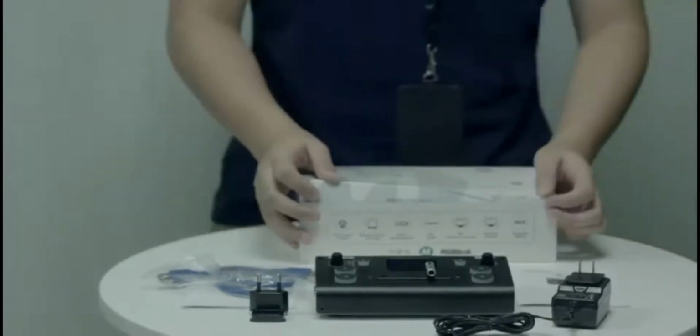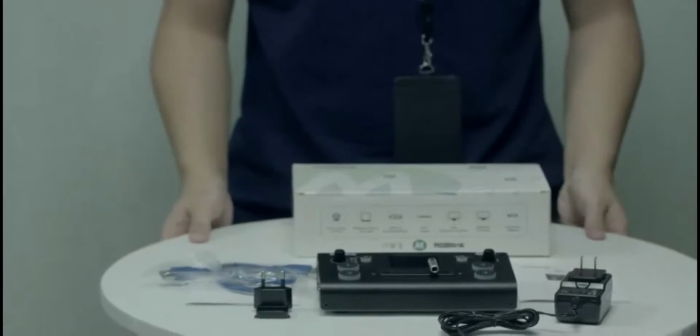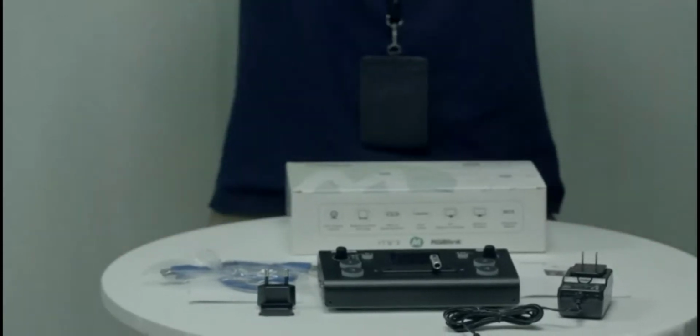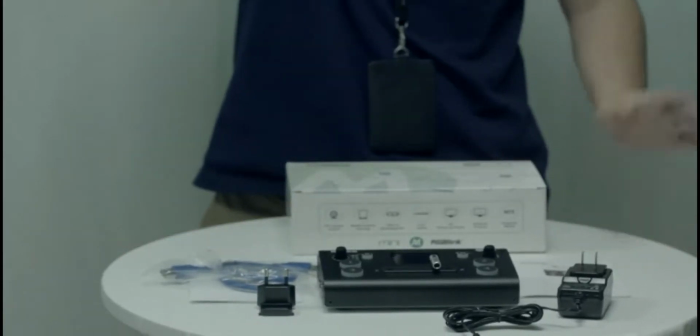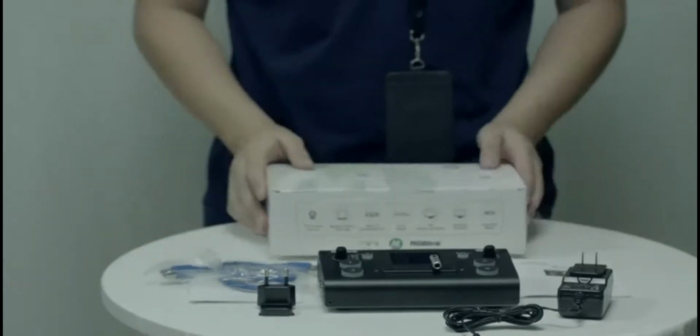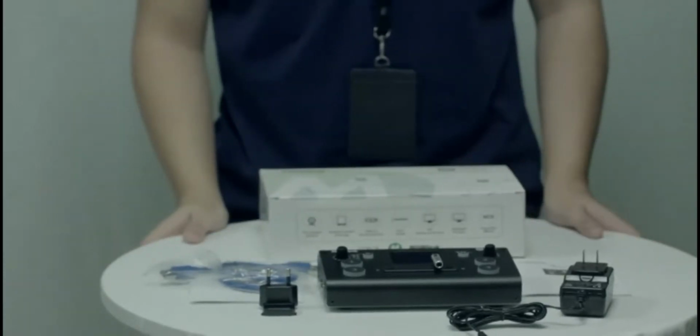So that is all the Mini's package. Please, Eric, adjust the zoom and the camera, and make sure my audio is clearer.